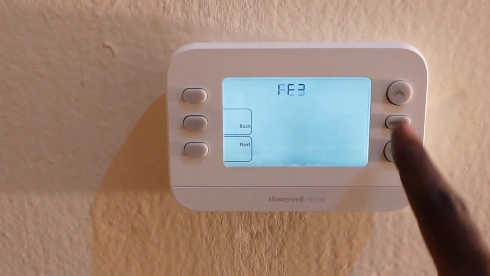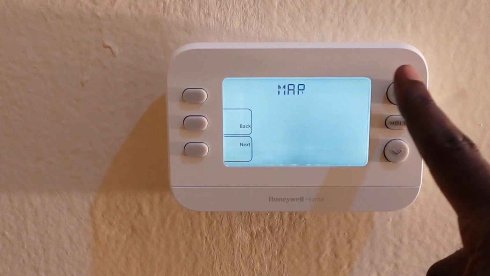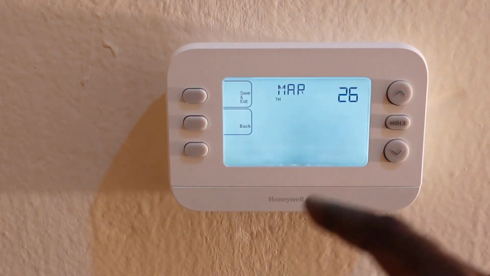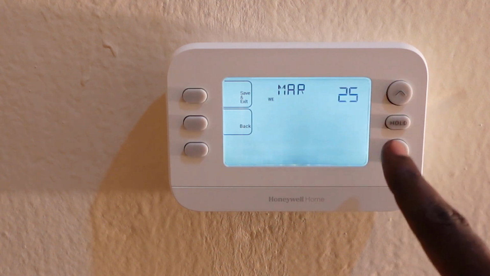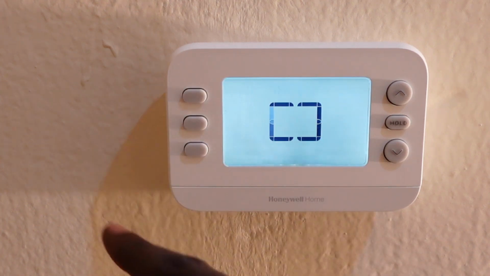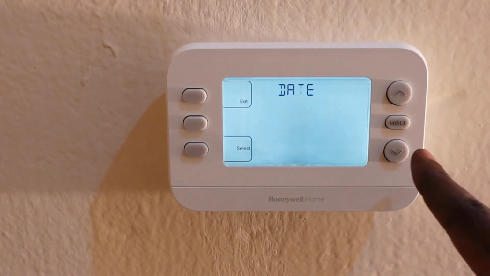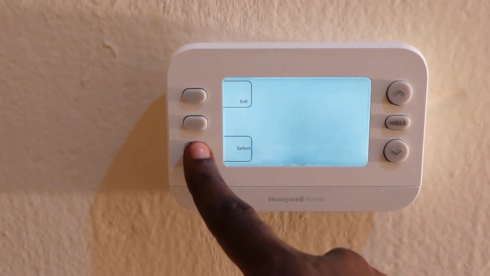Now set the month. Okay, once you're done, hit next. Now you can see the date flashing, so use these buttons again to set your date, and once you're done, hit save and exit. Okay, now press this button to go to time. So now you want to set the time, hit select.